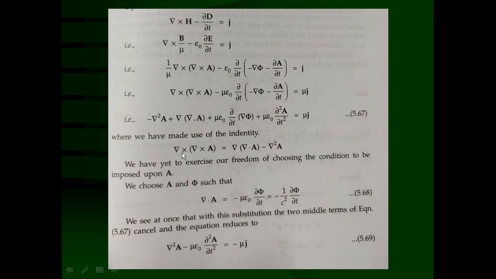So we can replace this one by the middle vector, that means del, and the coefficient is the dot product of the remaining two vectors, del dot del, minus vector A into the dot product of the remaining two vectors, del dot del, that is going to be del square. So we can utilize this identity: del cross del cross A is equal to gradient of divergence of vector A minus del square A, that is substituted here.